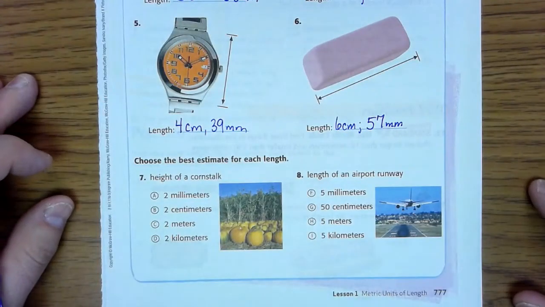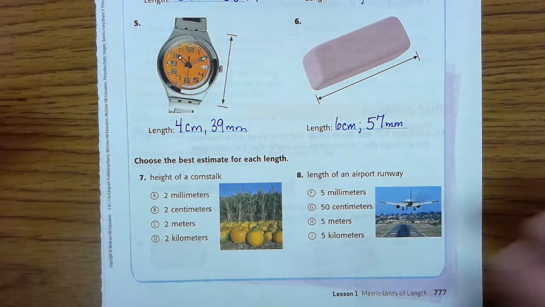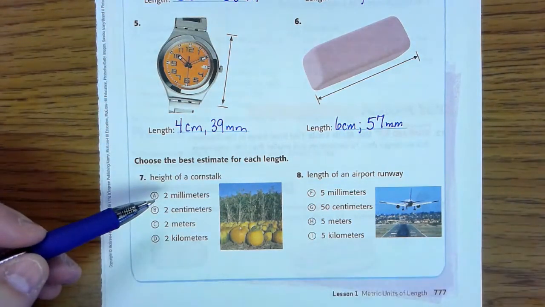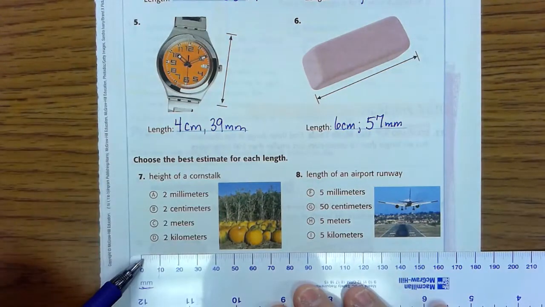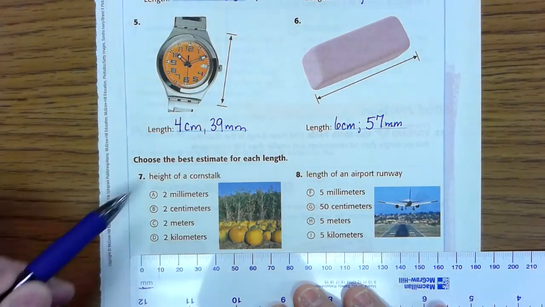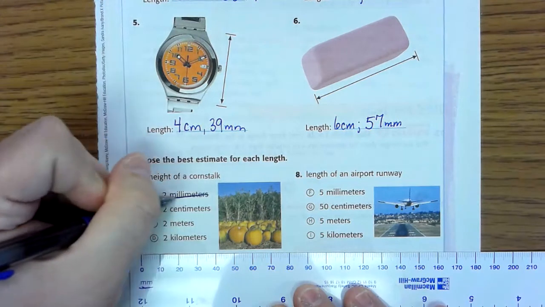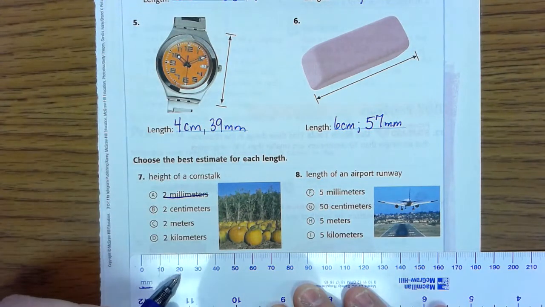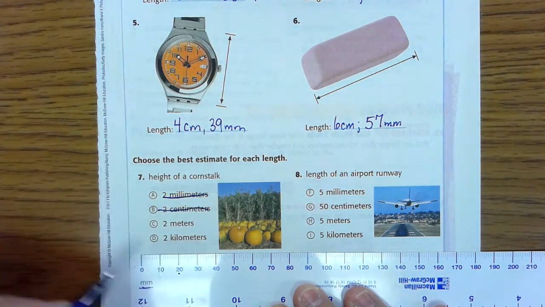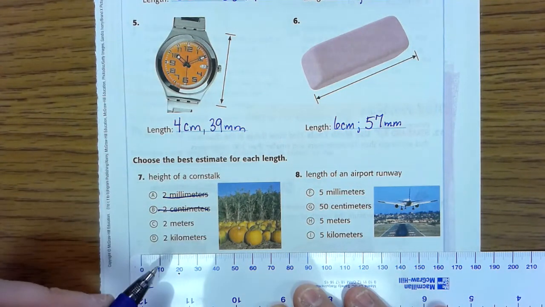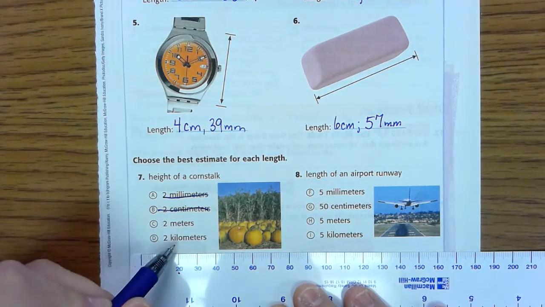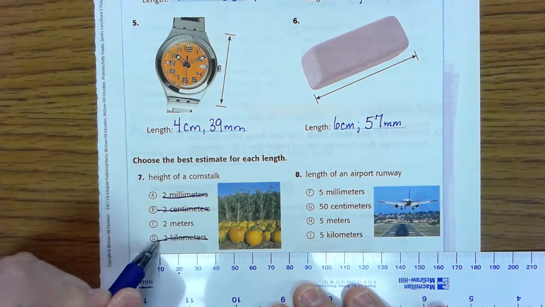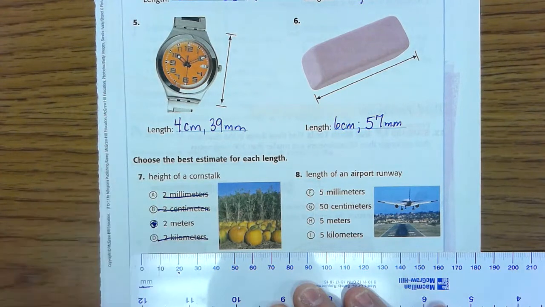Choose the best estimate for each length. The height of a cornstalk, would 2 millimeters be a good choice? Again, let's look at this right here. 2 millimeters, a little small. Cross it out. 2 centimeters. Remember, take the 0 off. Would this work? No, that's too small too, right? 2 meters, 2 meter sticks, that would be pretty close. 2 kilometers, that would be a tall cornstalk. So obviously, our answer is going to be 2 meters.